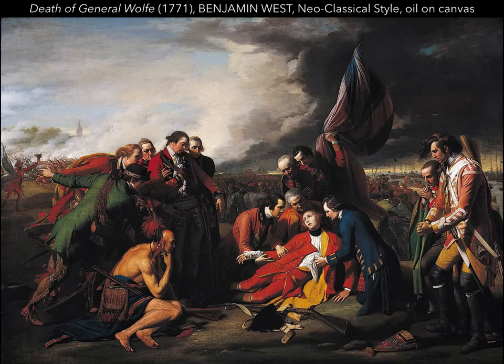So in this painting, West uses the history painting that was so popular in the work of David and his contemporaries, but he departed from conventions in two important regards. Generally, history paintings were reserved for narratives from the Bible or from the classical past. Instead, West depicts this near contemporary event, and he does this a little bit before David does this with Marat, right? This is an event from the Seven Years' War, known as the French and Indian War in North America. And this is the moment when Major General James Wolfe was mortally wounded on the Plains of Abraham, right outside of Quebec.